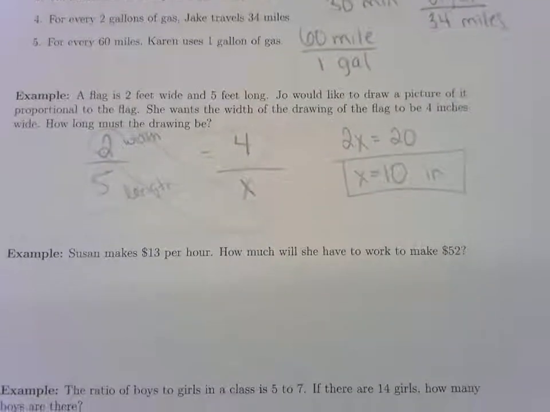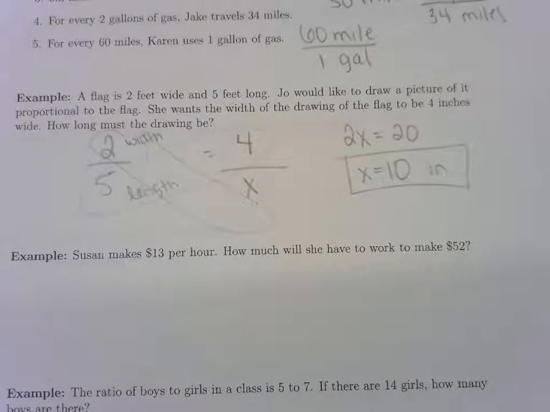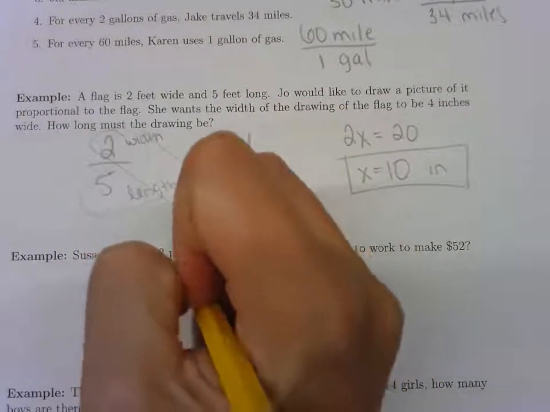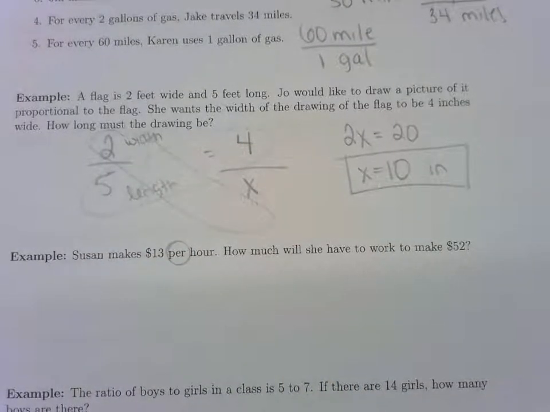Next example. Susan makes $13 per hour. This per means to divide. Per is to divide, or put a division line. How much will she have to work to make $52? Let's write out her rate here. Her rate is $13 per hour, so 1 hour. Notice this is a rate, so I kept the units. How much will she have to work to make $52?